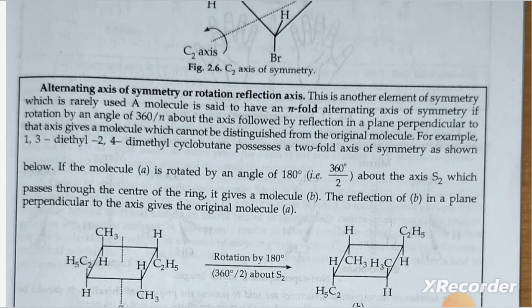Alternating axis of symmetry, or rotation-reflection axis. This is another element of symmetry which is rarely used. A molecule is said to have an n-fold alternating axis of symmetry if rotation by an angle of 360 by n about the axis, followed by reflection in a plane perpendicular to that axis, gives a molecule which cannot be distinguished from the original molecule. For example, 1,3-diethyl-2,4-dimethyl cyclobutane possesses a two-fold axis of symmetry as shown below.